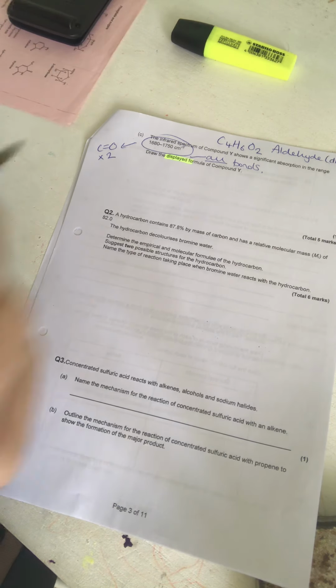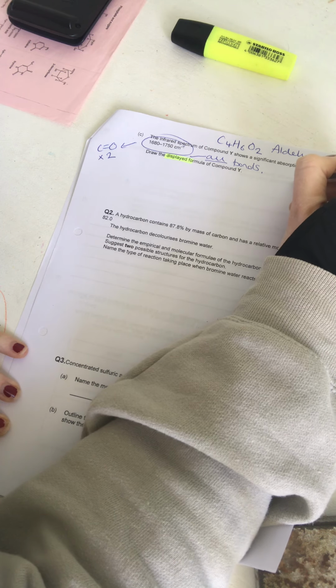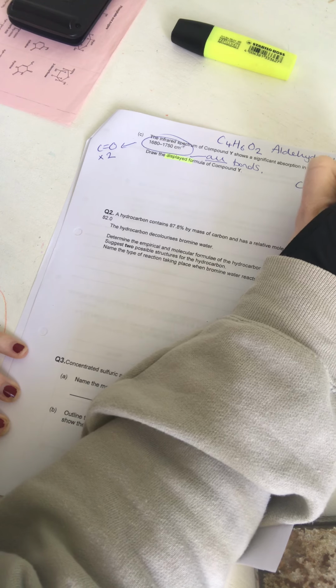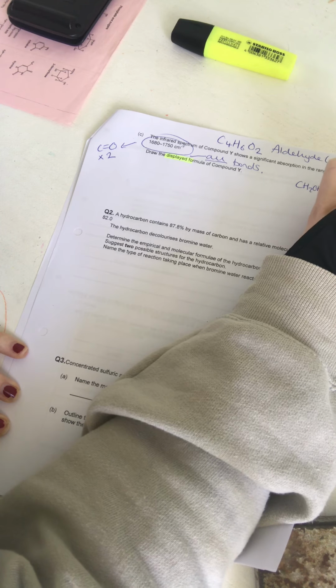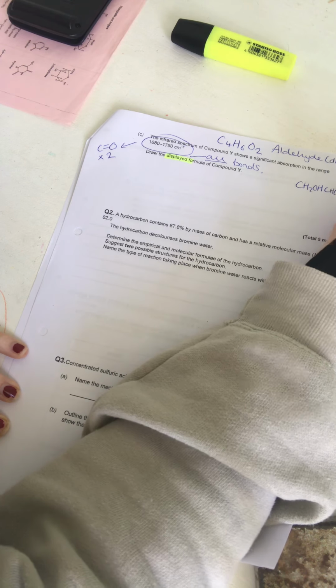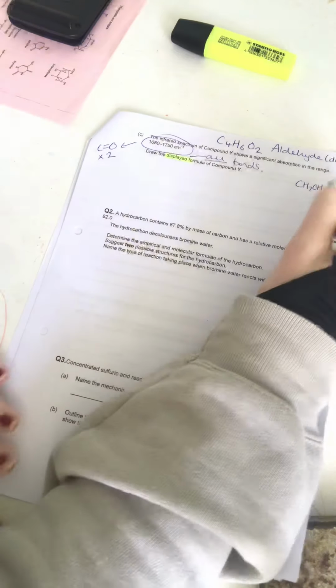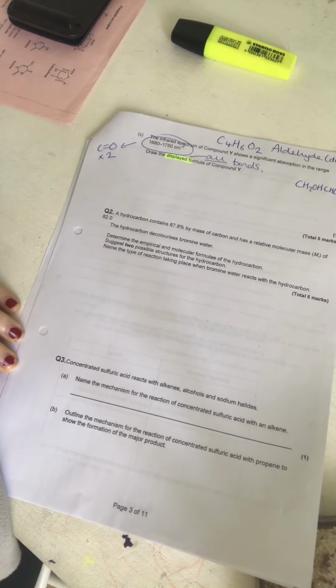So C4H6O2. Remember the alcohol had CH2OH, CH3, CH2OH, and on carbon 2 we had a methyl group.